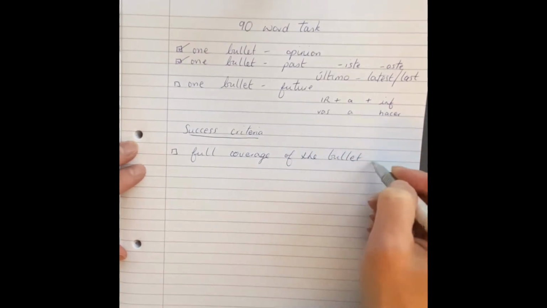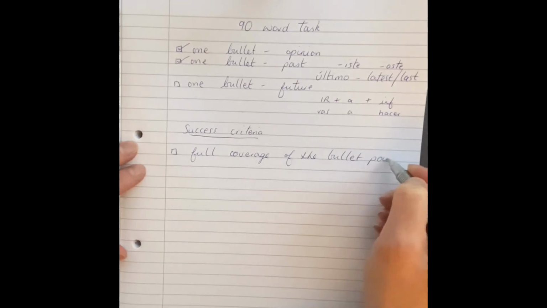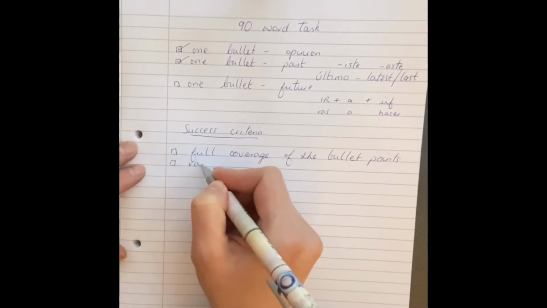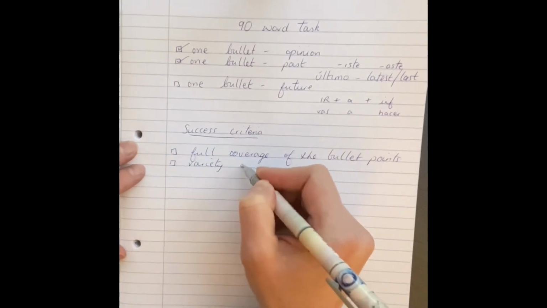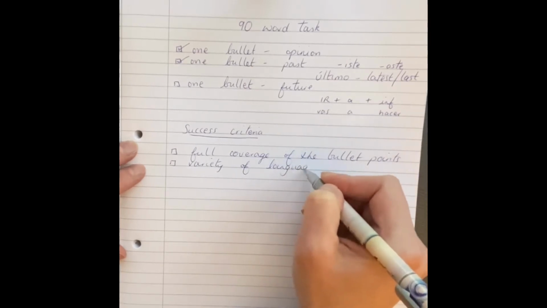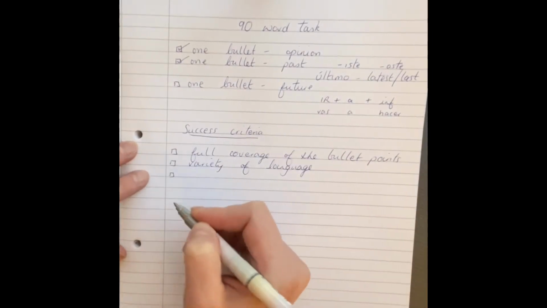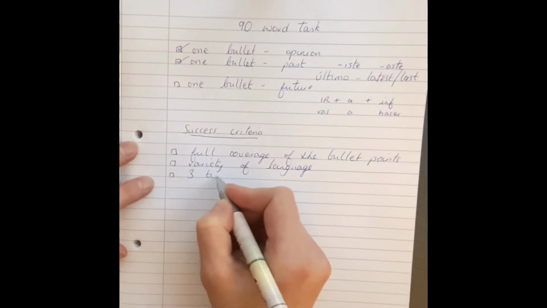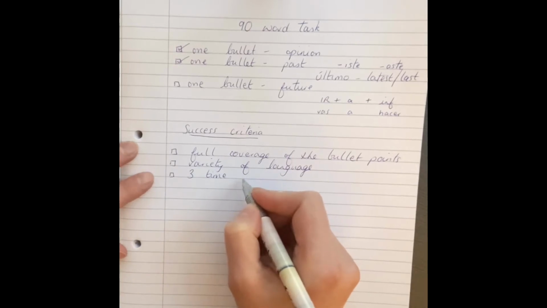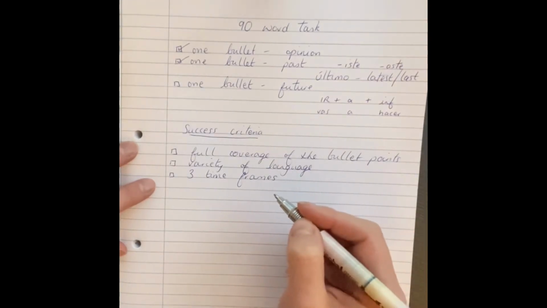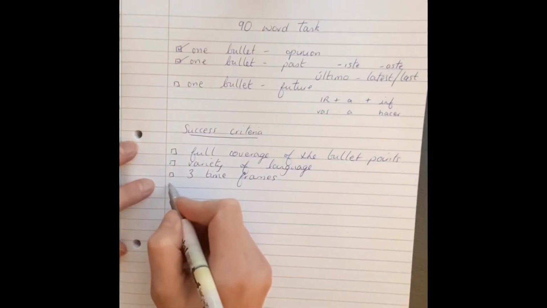I don't have to write equally across the bullet points, but I do have to write something about each one. I need to show a variety of language, so no repetition, lots of different verbs and adjectives and opinion phrases. I need to have 3 time frames, okay, so past, present and future. And I can of course include more tenses than that, but I need to have at least 3 time frames mentioned.